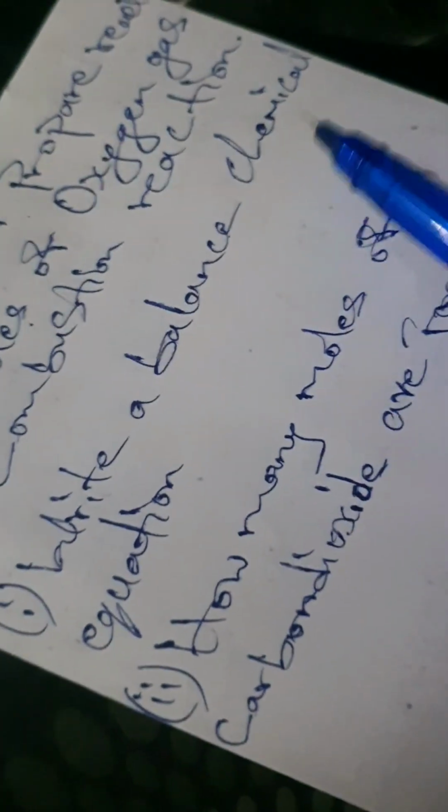What does question 4 say? 2 moles of propane reacts with 8 moles of oxygen gas in a combustion reaction. Write a balanced chemical equation. So let's write the equation.